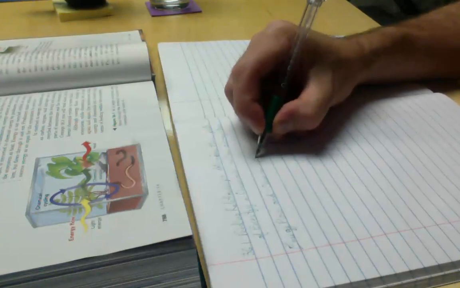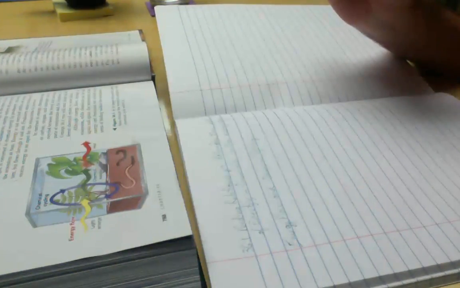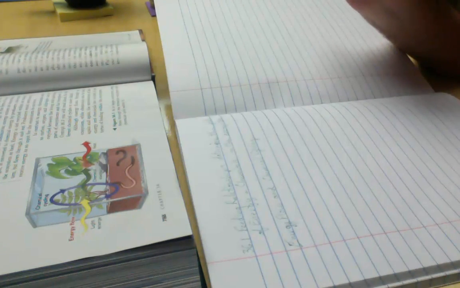And as I read through this section, there's a couple of key things that I note. It says every organism requires energy to carry out life processes such as growing, moving, and reproducing. So I'm going to summarize that.